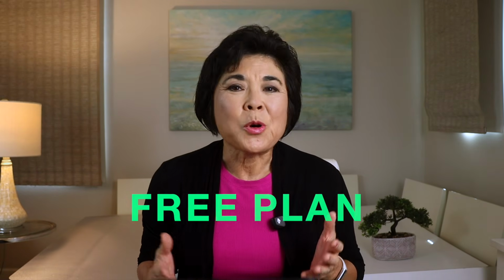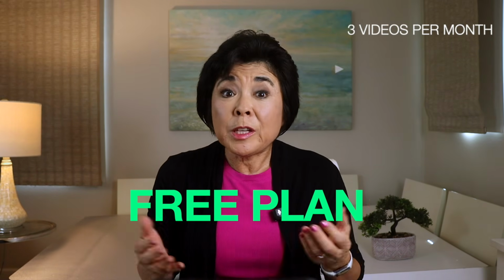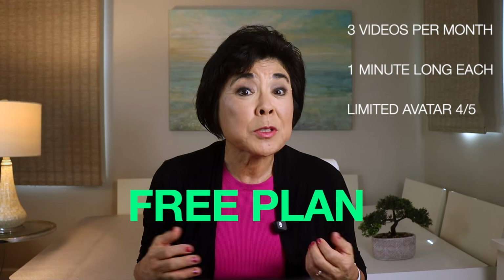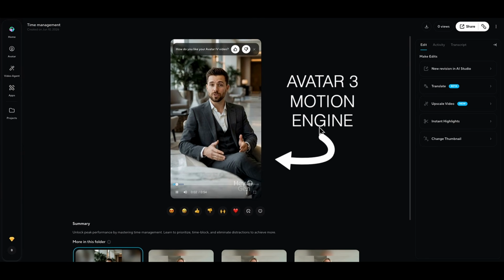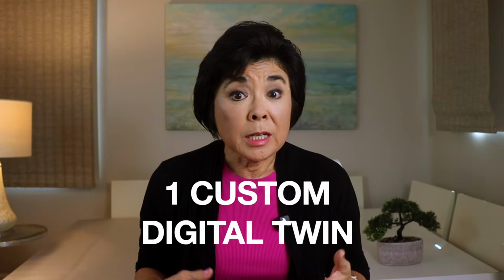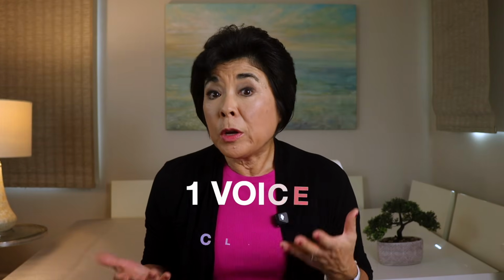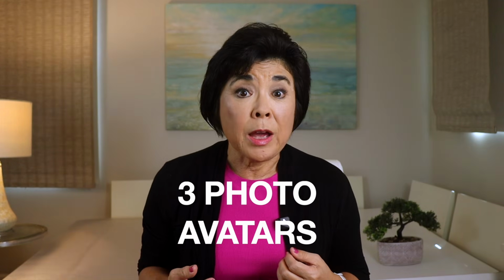At the time of this recording, the free plan lets you create 3 videos per month, and each video can be up to 1 minute long. You get about a minute of the most lifelike avatar motion engine, which is how we generated the stress management video. The rest of your videos will need to be generated with the standard Avatar 3 motion engine. You can create 1 custom digital twin of yourself, 1 voice clone, and up to 3 photo avatars.